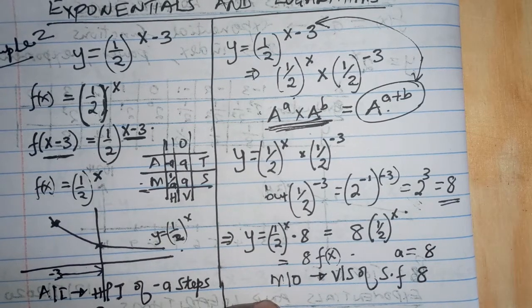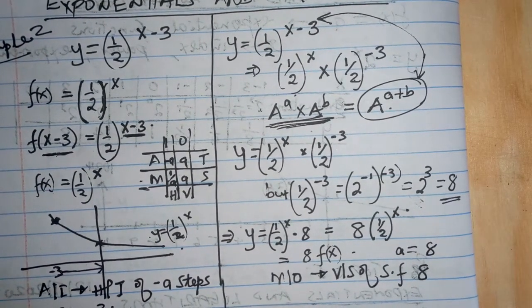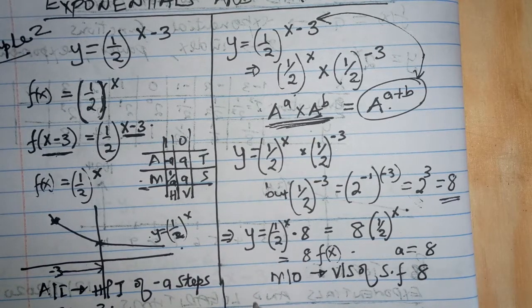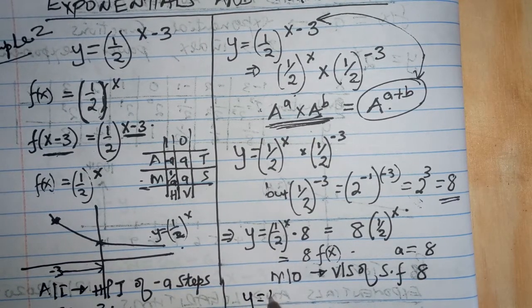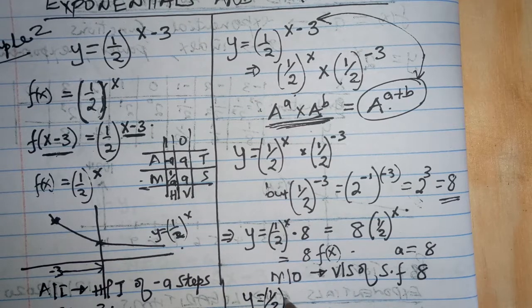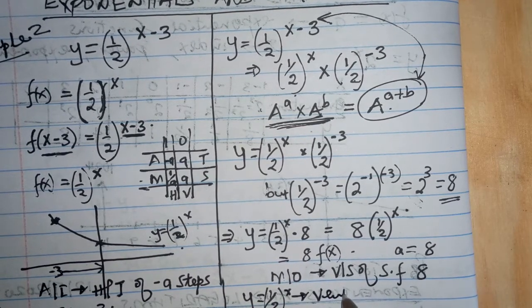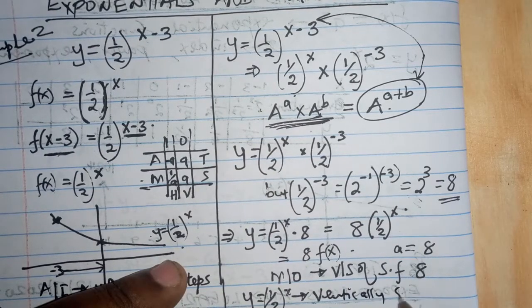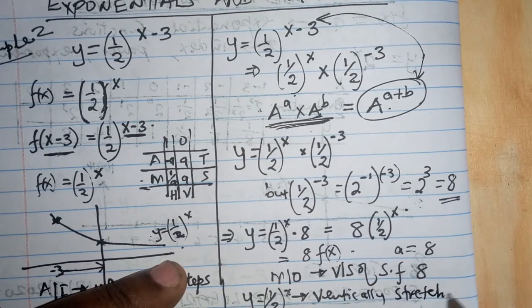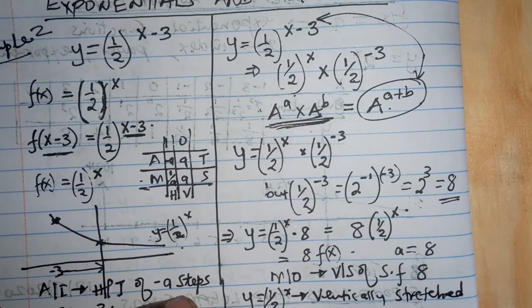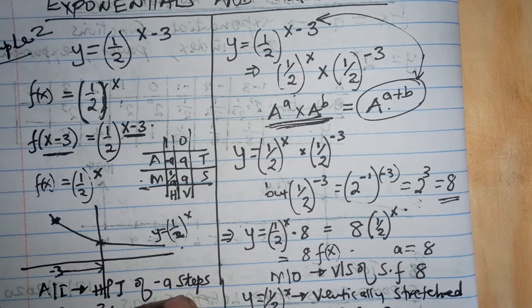We are talking about a vertical stretch of scale factor 8. That means y is equal to a half raised to power x is going to be vertically stretched by scale factor 8.